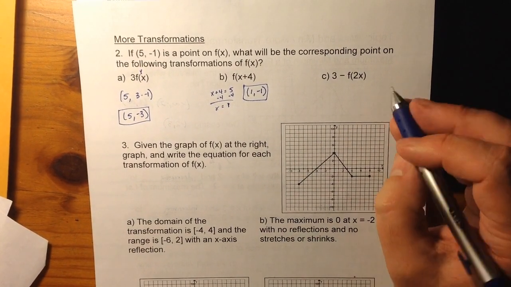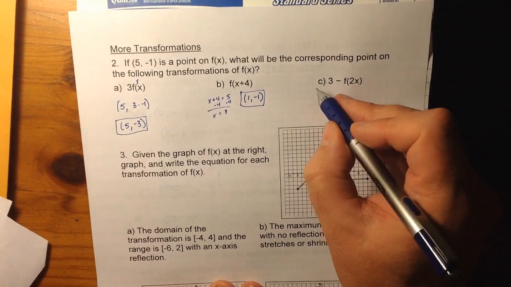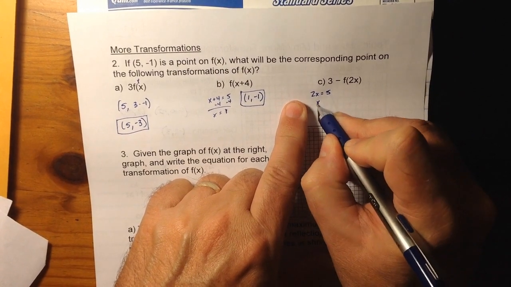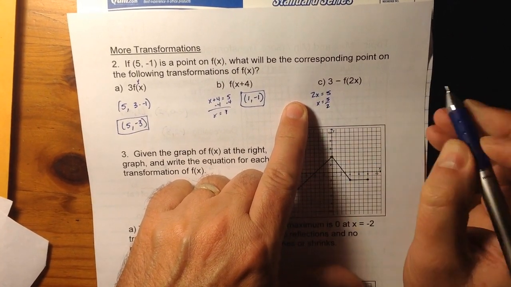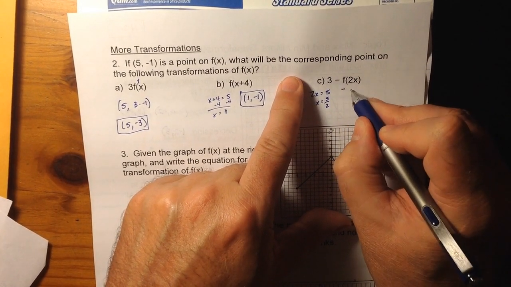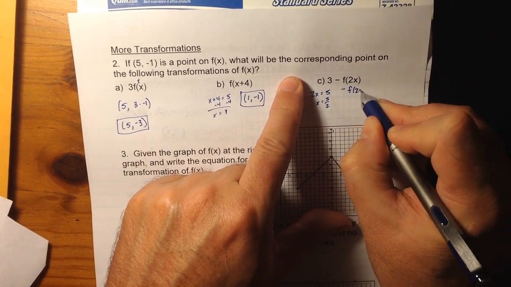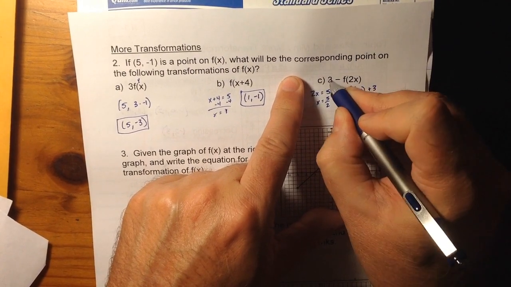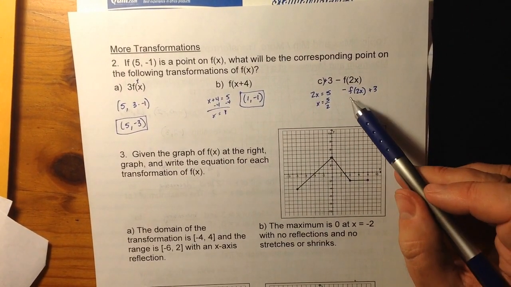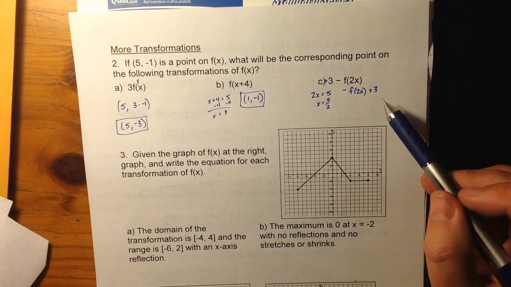Alright, so inside to my x value, I'm going to say 2x equals 5, so x is equal to 5 halves. That's my x value. Now I'm going to rewrite this one a little bit. I'm going to say negative of f of 2x plus 3, because this is a positive 3. So I'm just writing it more the way we've been having a function plus or minus something.